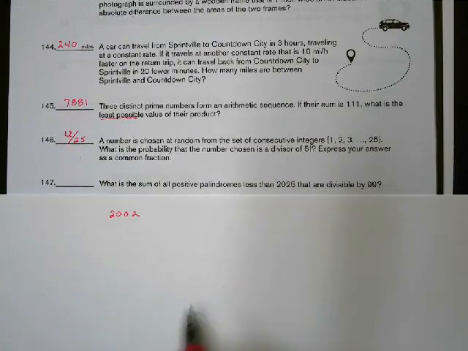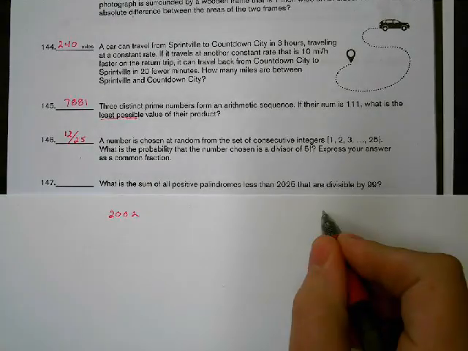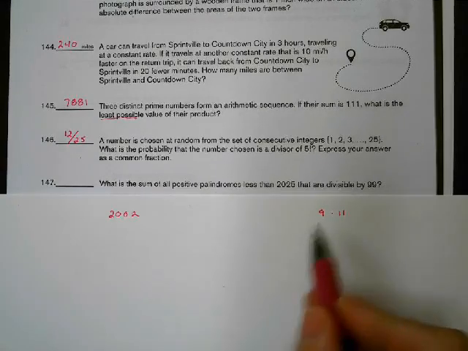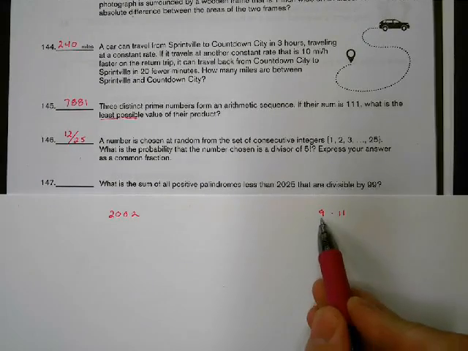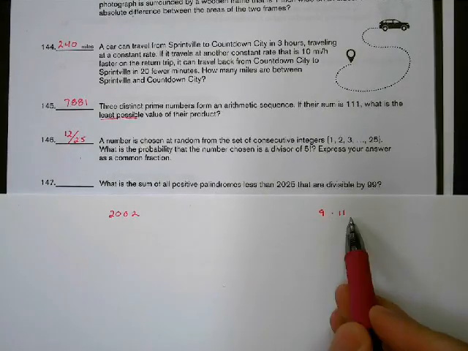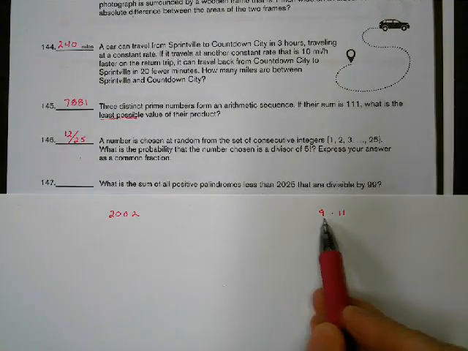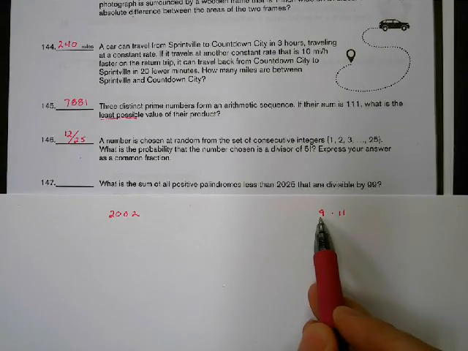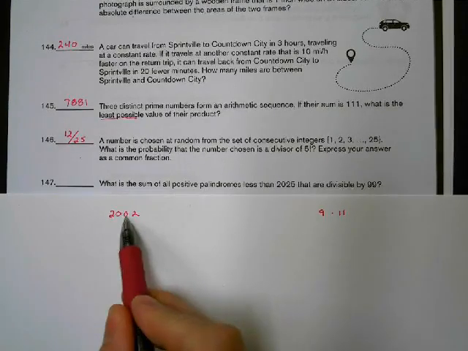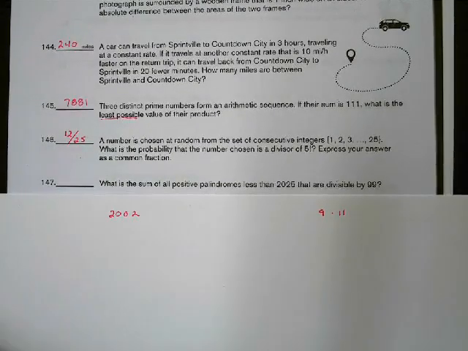Now, if it's divisible by 99, 99 is 9 times 11. So I basically need a number that 9 and 11 will both go into. There's a rule for 9s: if the digits add up to a multiple of 9, then 9 goes in there. There's a rule for 11s: if you add every other digit up and subtract, and you get 0 or 11, then 11 goes in there. So we're going to test each of these. 9 does not go into this one. So that's the only 2000 palindrome.